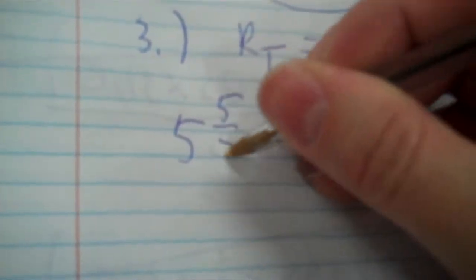Then we're going to divide 1 by 23 over 120. It's going to be 120 over 23, but we'll put that answer in simplest form as a mixed number. When you divide 1 by a fraction, it flips the fraction. Okay, 5 5/23. The label on that, the total resistance is ohms, OHMS.